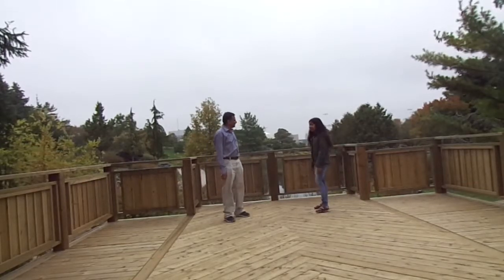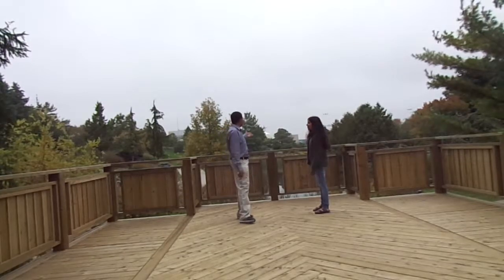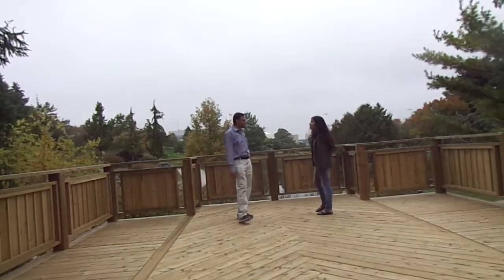How are you doing? I'm good. This place is so beautiful. It is amazing. They recently built this, and what a view of the park. Amazing. And the blue heron, do you see that? Yeah, wow. So peaceful out here.